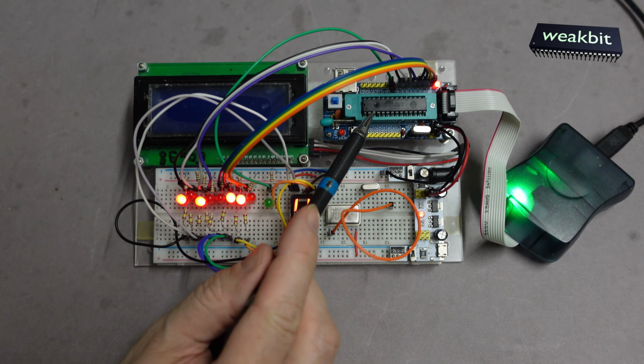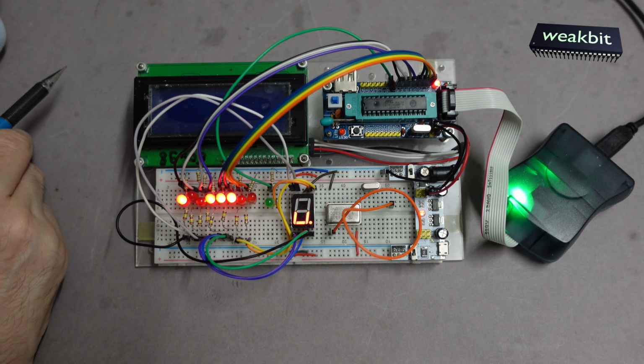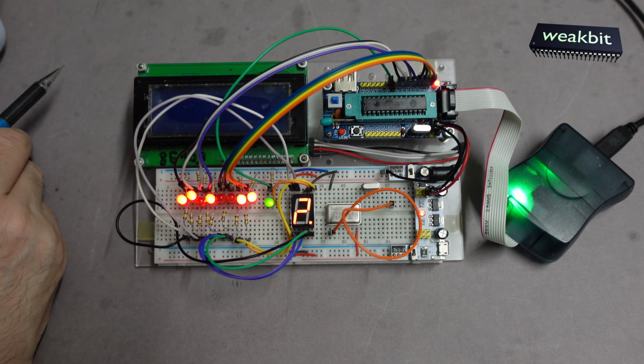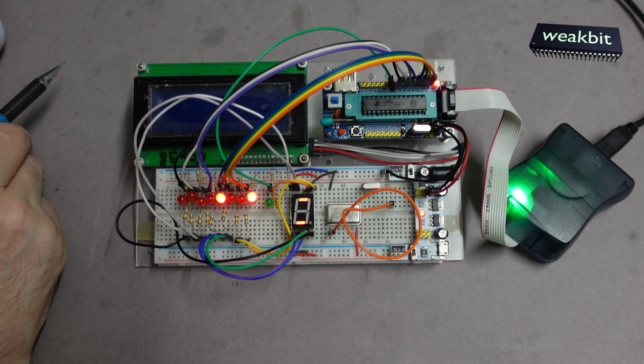What I would like to do now is make a counter, but not a counter that counts 1, 2, 3, 4, 5 and so on. We're making a counter that does a countdown. It's 9, 8, 7, 6 and so on.